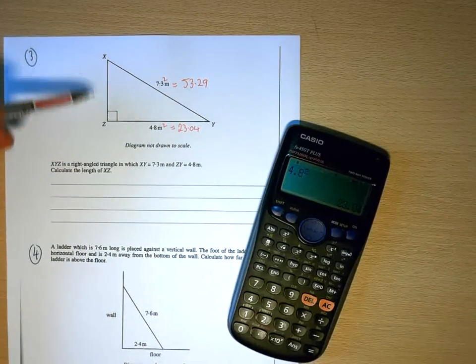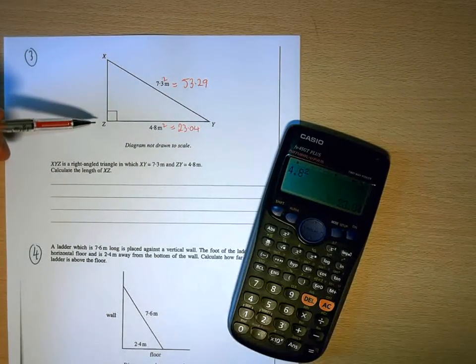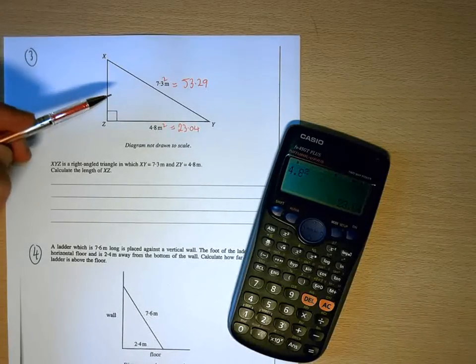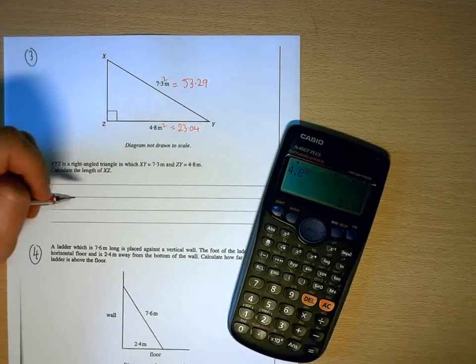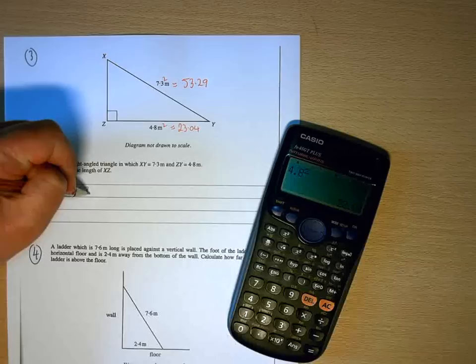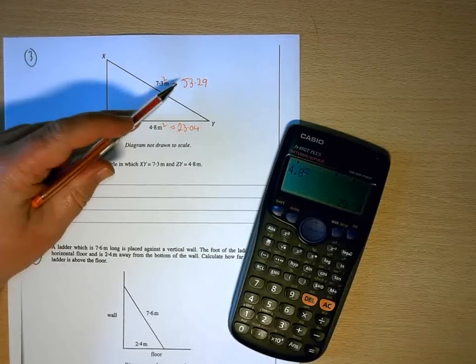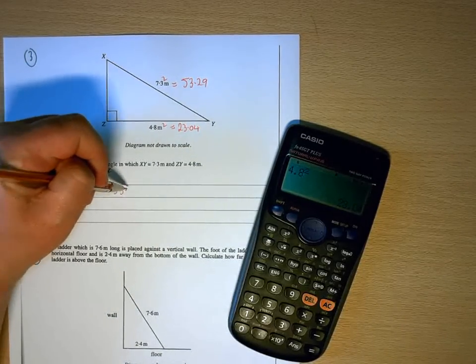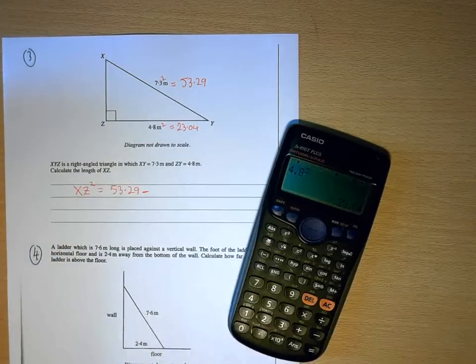What am I trying to find? I'm trying to find XZ. Is it the longest side? No, it's not. So I'm not adding, I'm subtracting. And when you're subtracting, you don't want a negative answer. So you're always going to be taking the smaller number away from the bigger number.